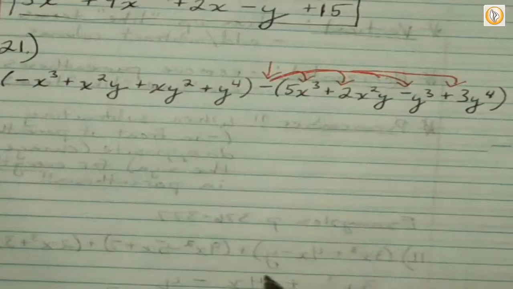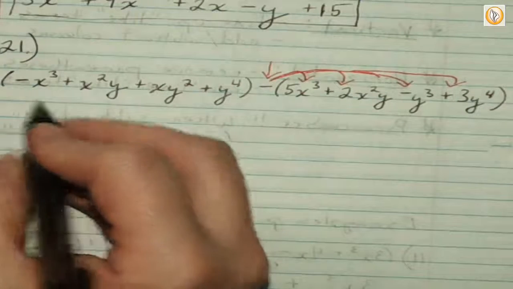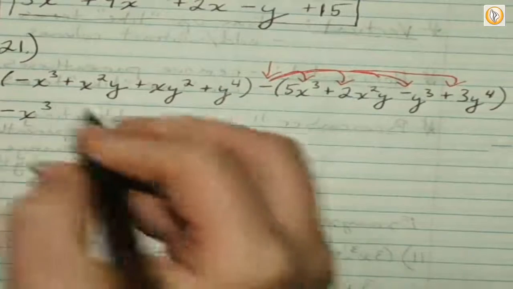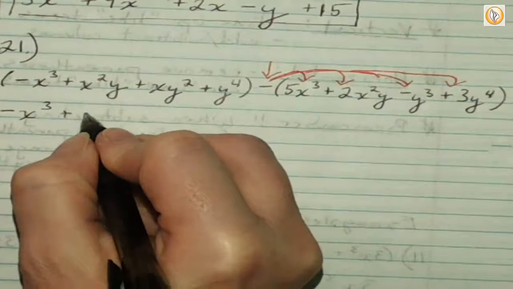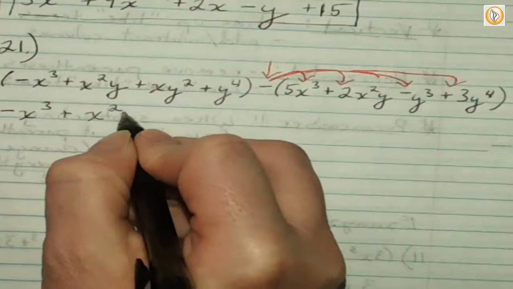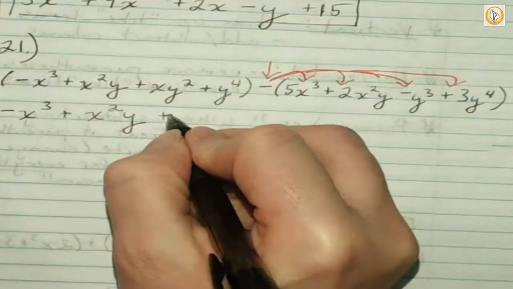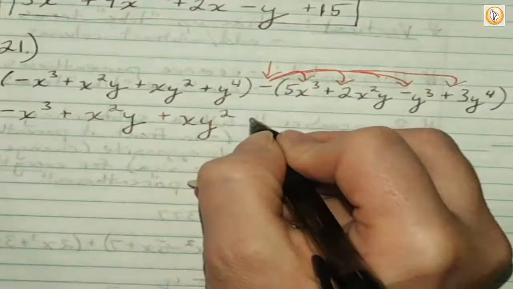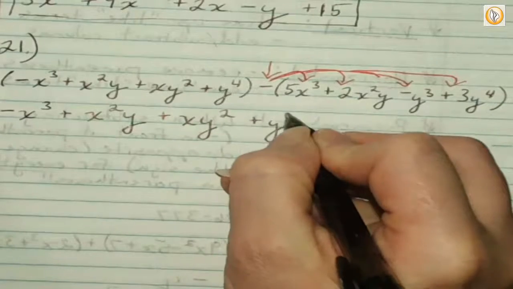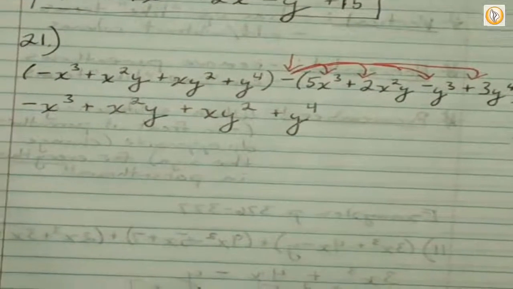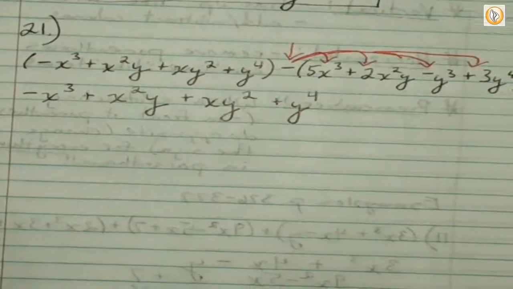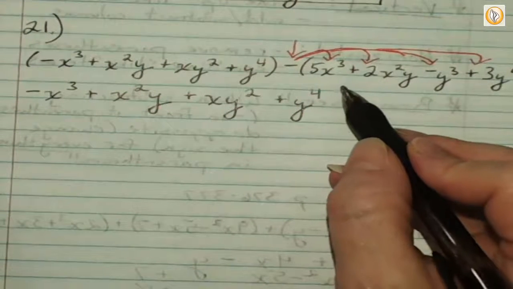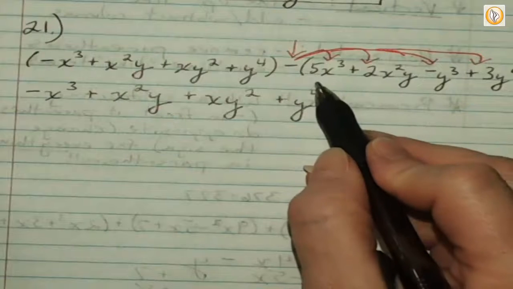So instead of rewriting it, I'm just going to go ahead and do vertical. I'm going to write my first group here, with some space, but in descending order. And this is in descending order. And then underneath it, I'm going to write the next group.